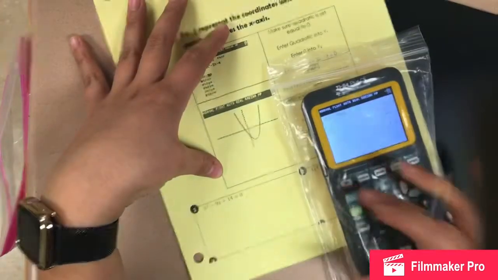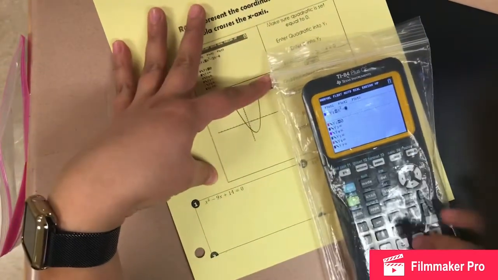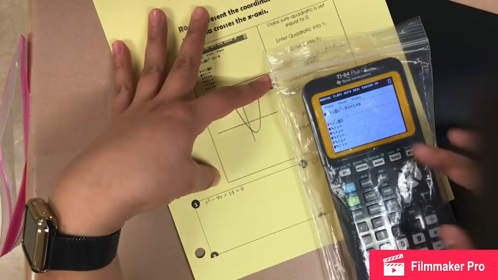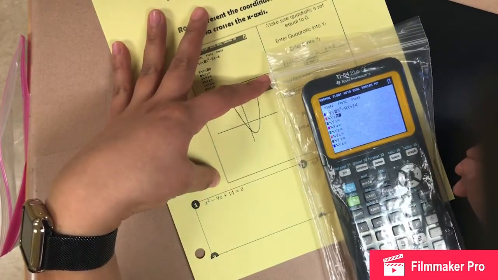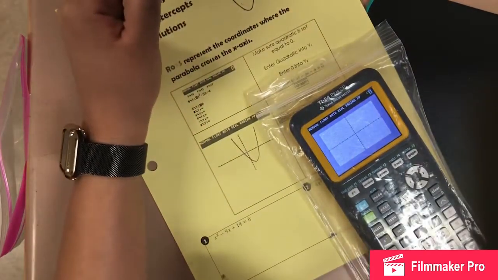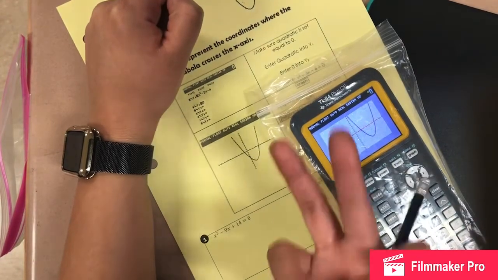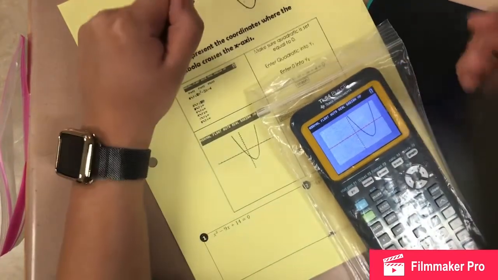So we're just going to go to y equals. In the first line, we're going to type the equation in, x squared minus 9x plus 14. In the second line, just make sure 0 is there. You're going to hit graph, let it load. You should be able to see where it crosses the x-axis twice. If you don't, then you'll probably need to zoom out.